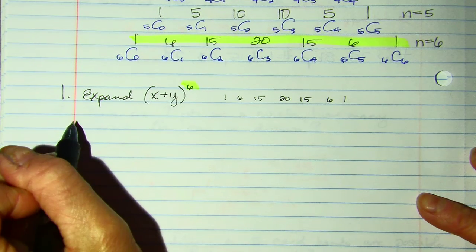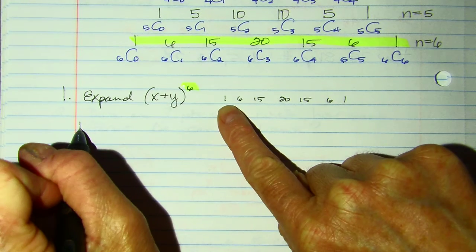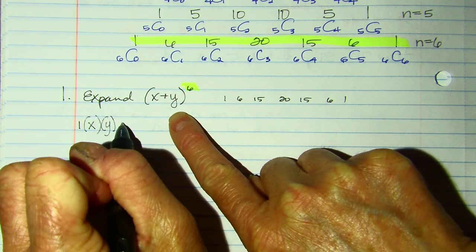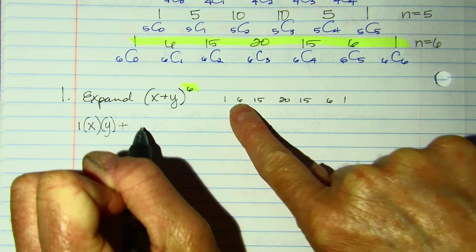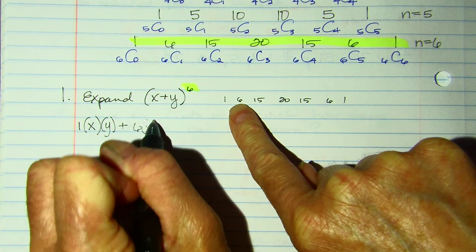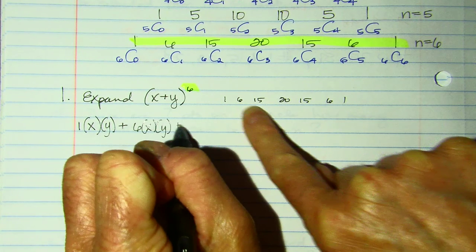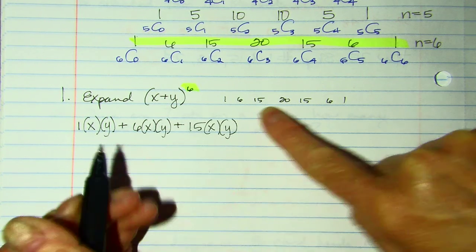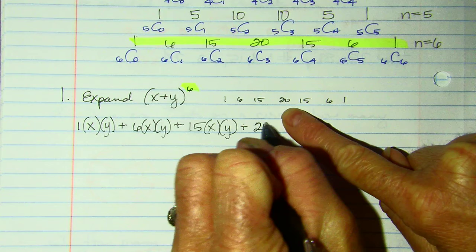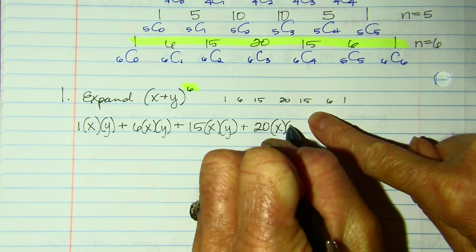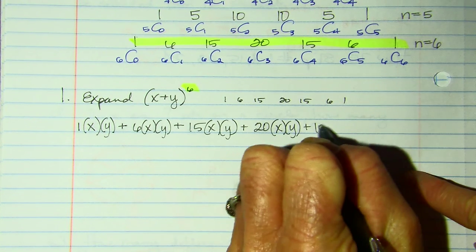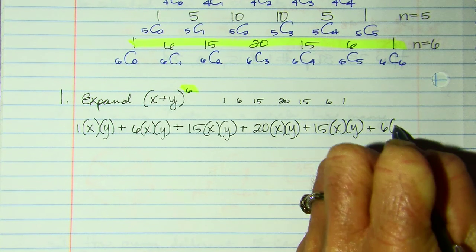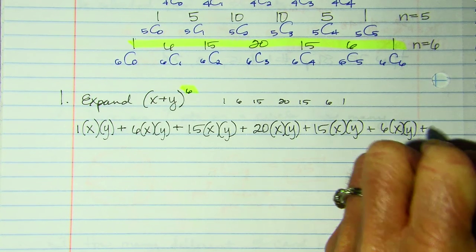So reminder on how to set it up. You grab the number from Pascal's triangle, and then each term goes in parentheses, and then a plus sign, and then the next number in Pascal's triangle, and each term in parentheses, and then the next number in Pascal's triangle, and then each in parentheses, plus 20, each term in parentheses, plus 15, each term in parentheses, plus 6, each term in parentheses, plus 1.